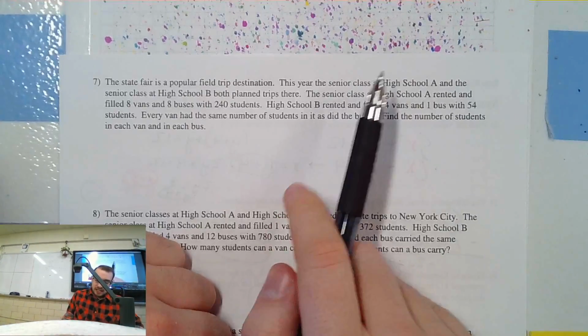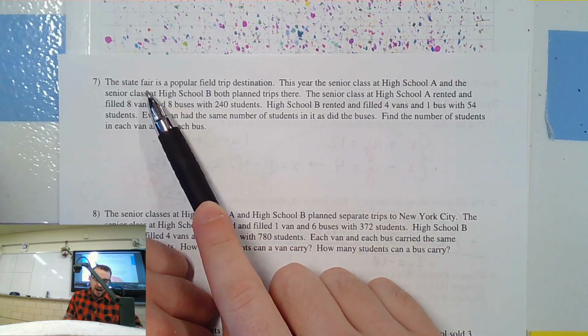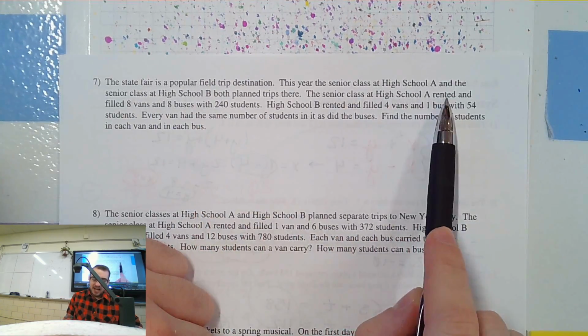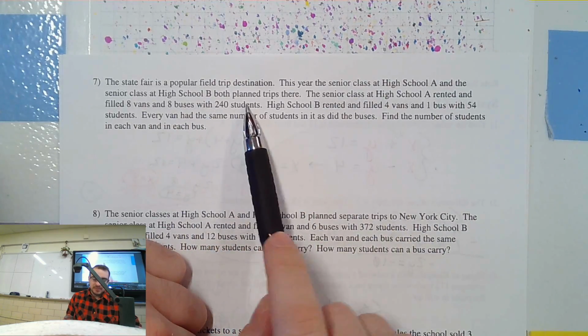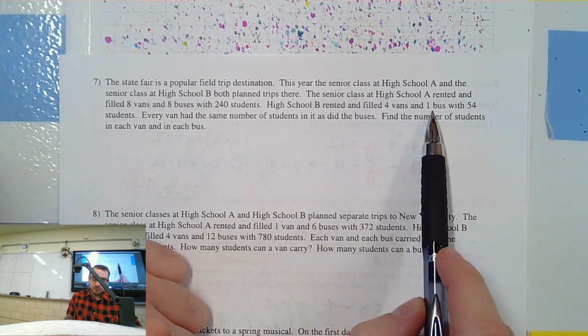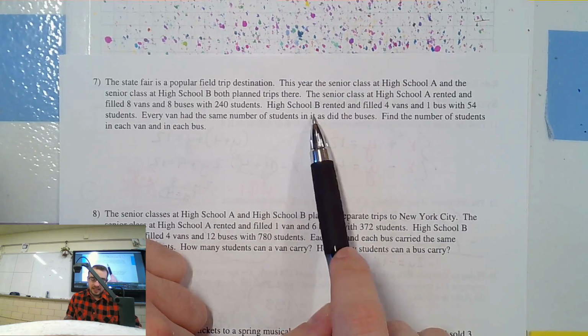This year, the senior class at High School A and the senior class at High School B both planned trips to the state fair. The senior class at High School A rented and filled 8 vans and 8 buses with 240 students. High School B rented and filled 4 vans and 1 bus with 54 students. Every van had the same number of students in it, as did the buses.